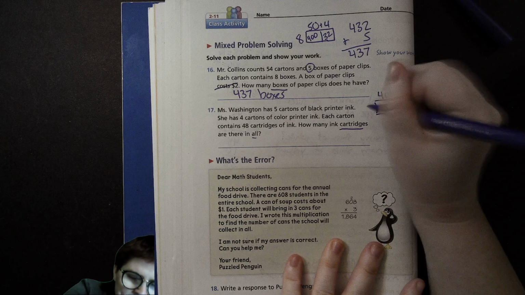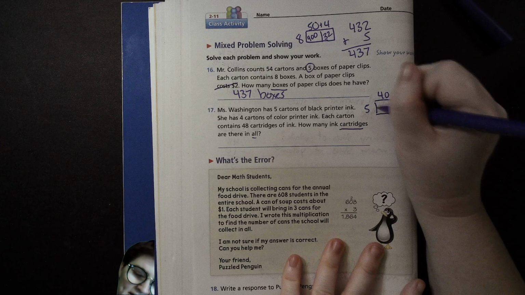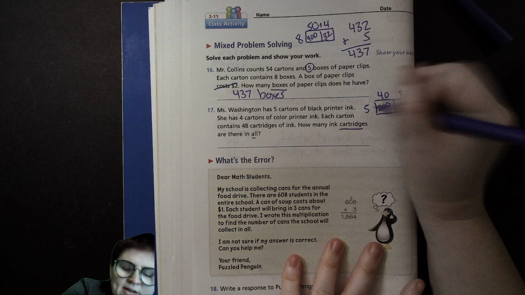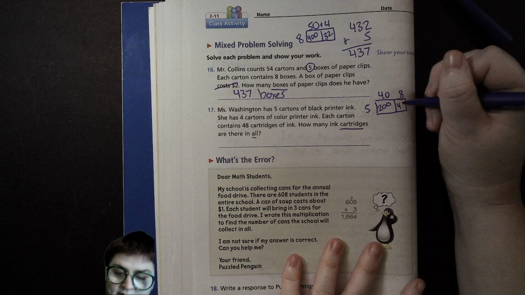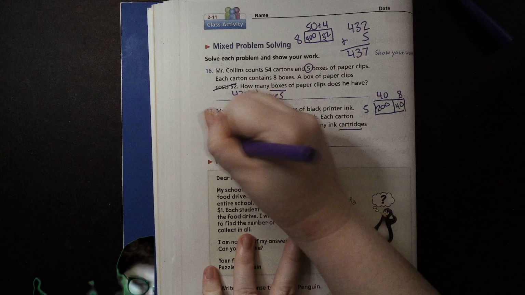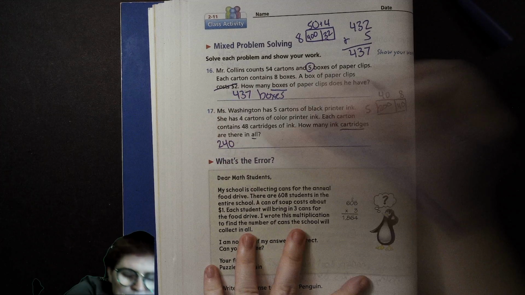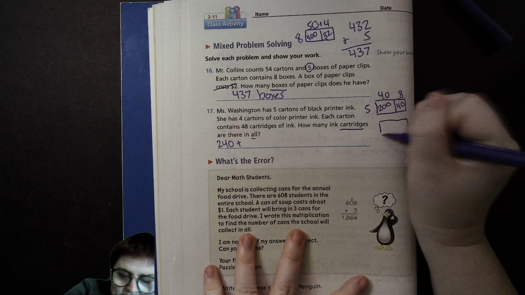48, 5. 5 times 4 is 20, so 5 times 40, 200. 5 times 8 is 40. That's 240 for the black. Plus, I'll do the color.